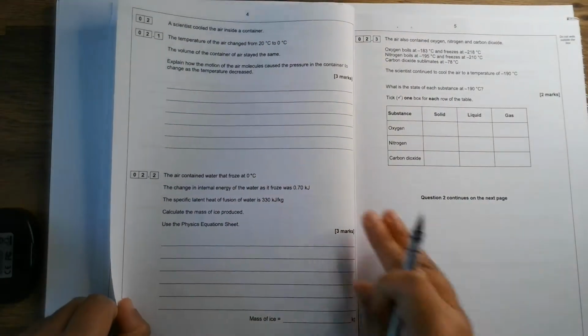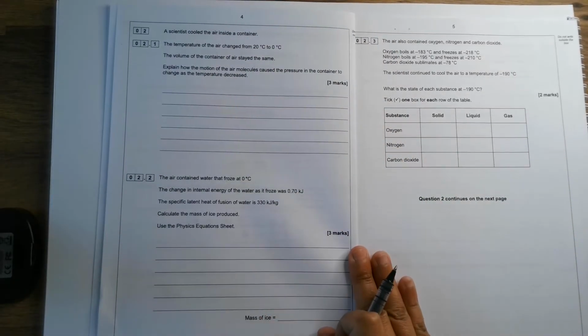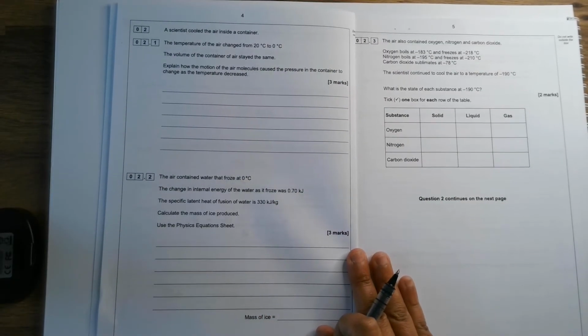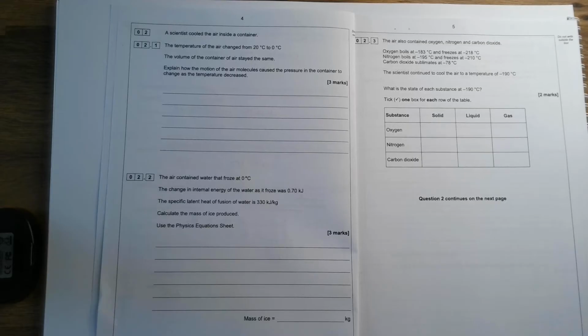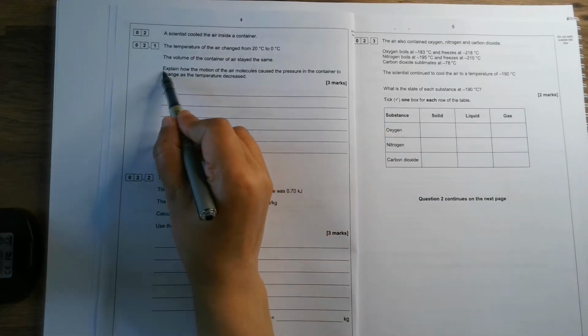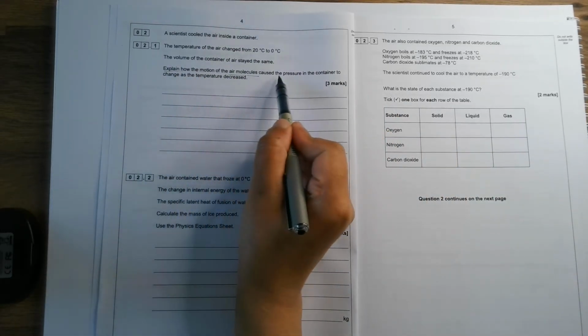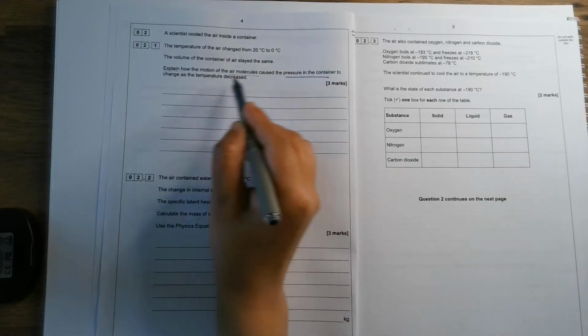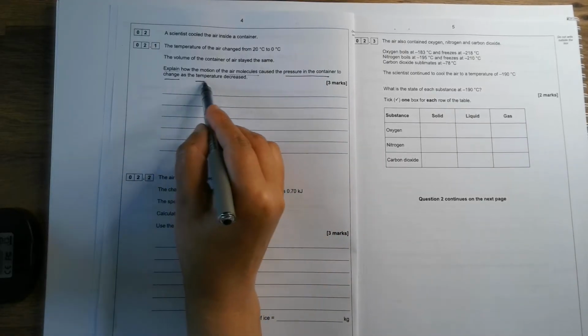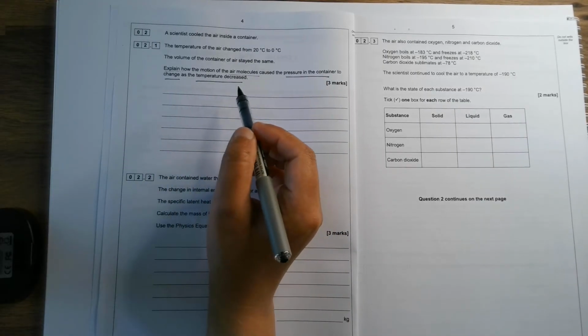Question 2.1. A scientist cooled the air inside a container. The temperature of the air changed from 20 to 0. The volume of the container of air stayed the same. Explain how the motion of air molecules caused the pressure in the container to change as the temperature decreased.